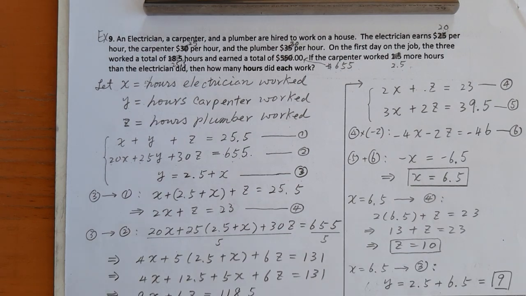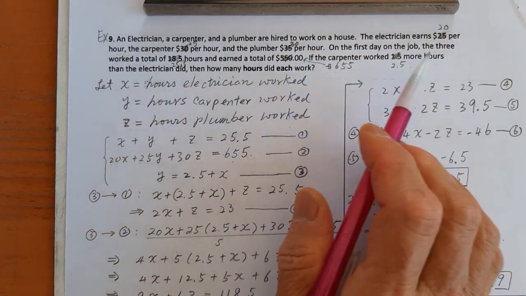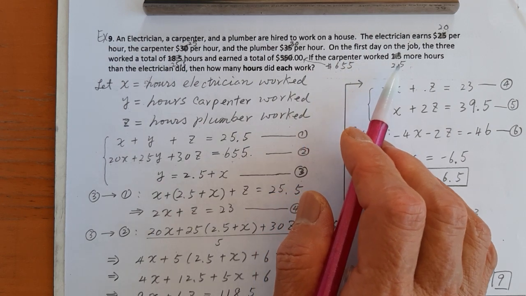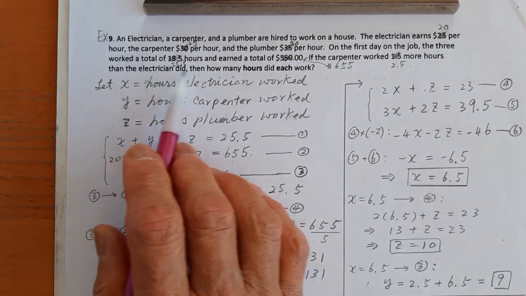That's the second equation. And the third equation: the carpenter worked 2.5 more hours than the electrician did.